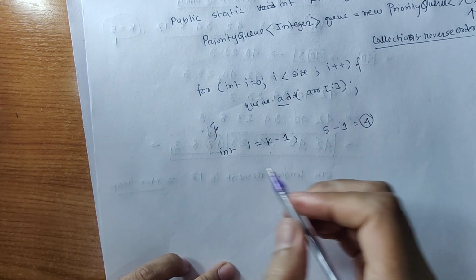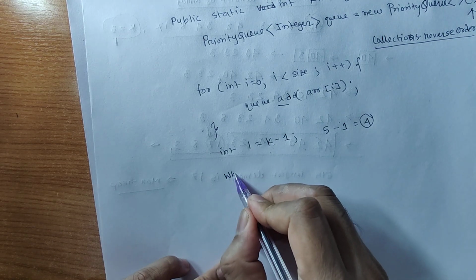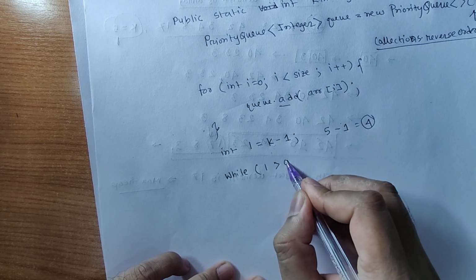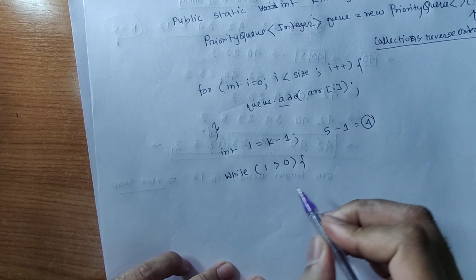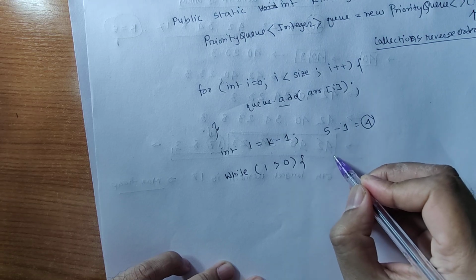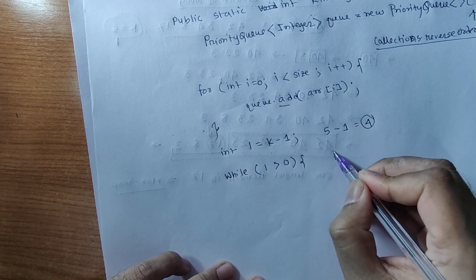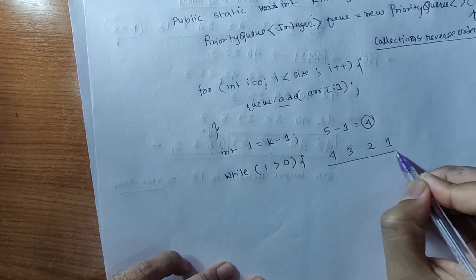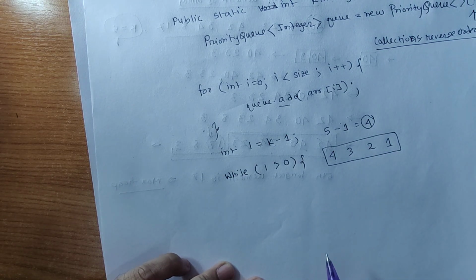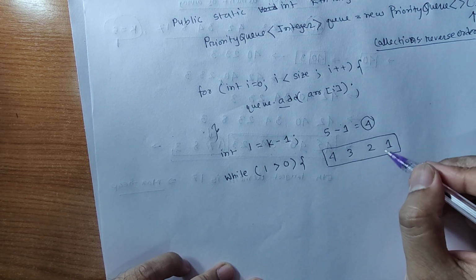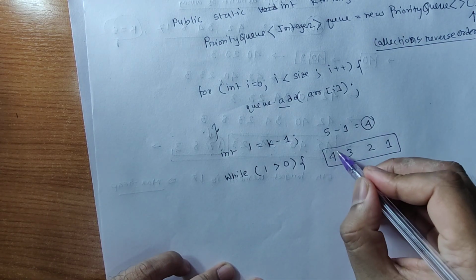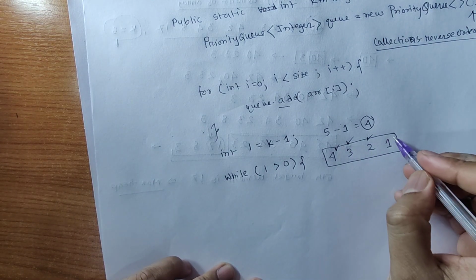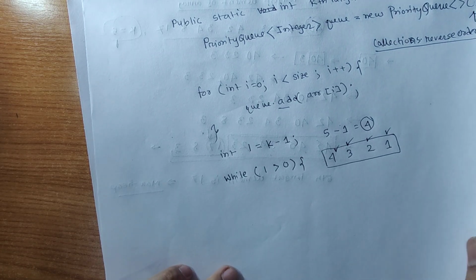Okay. So now while l is greater than 0, we'll iterate. It will go 4, 3, 2, 1, and each time we remove an item. So we'll first remove the first element, then the second, then the third, then the fourth.